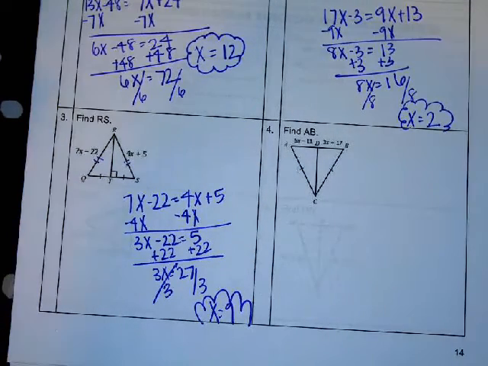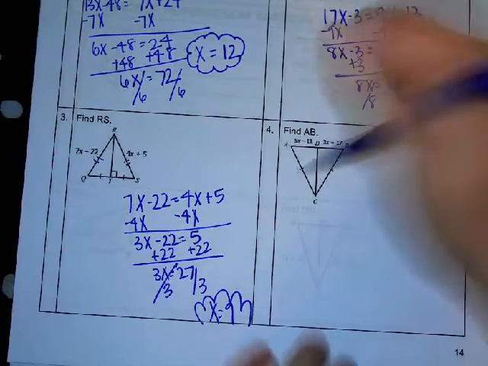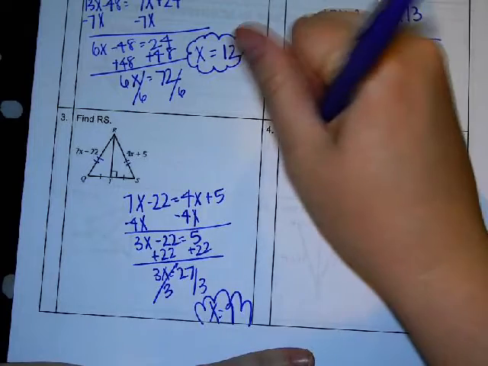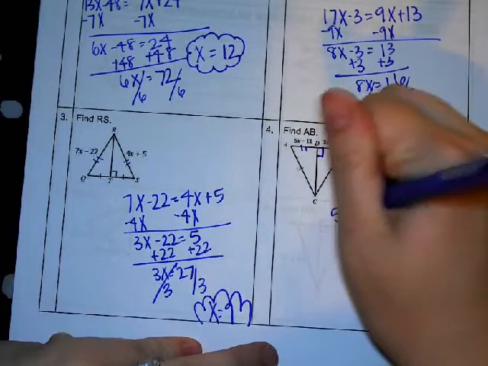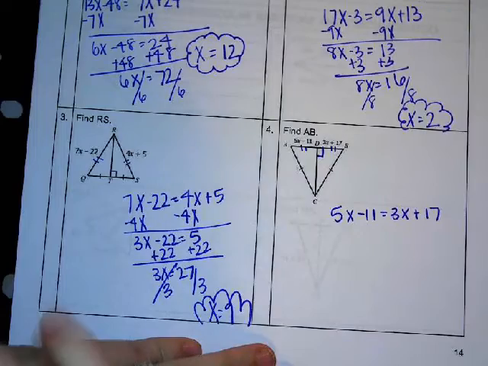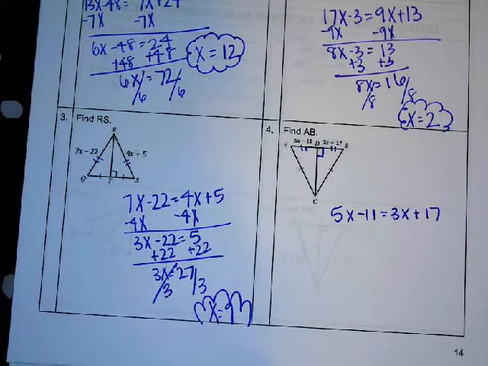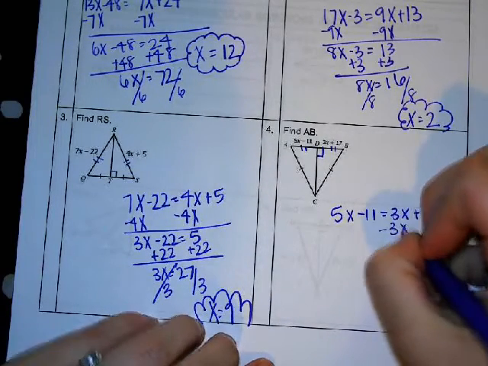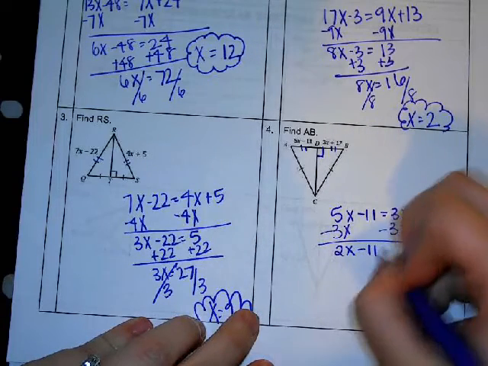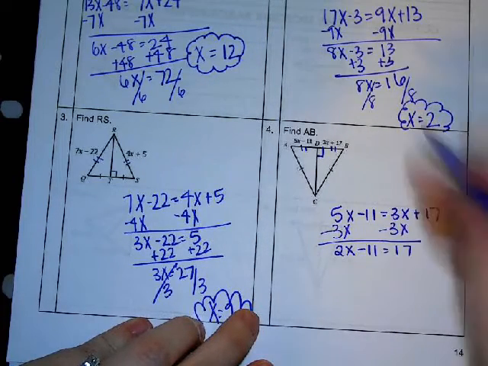Then in number 4, because these two are the same, here is my right angle, because that's my perpendicular bisector, so these two are the same. Same steps again. Move my x. That gives me 2x minus 11 equals 17. Add my constant.